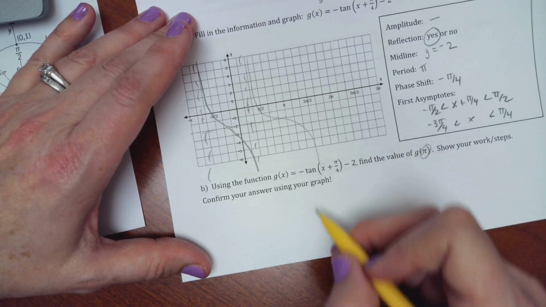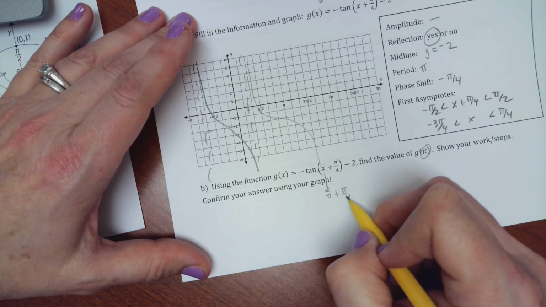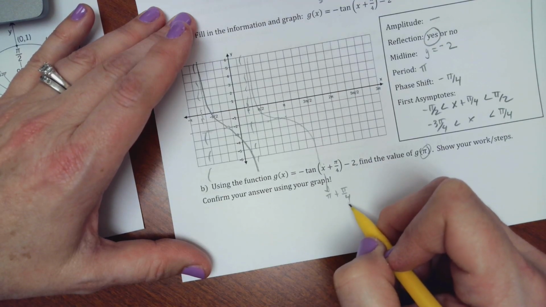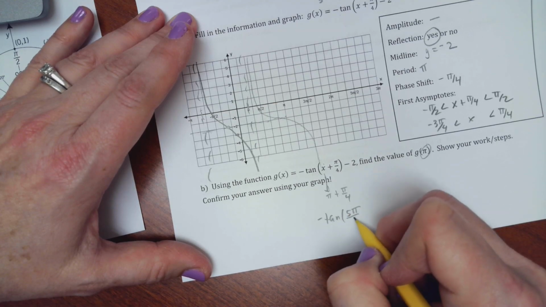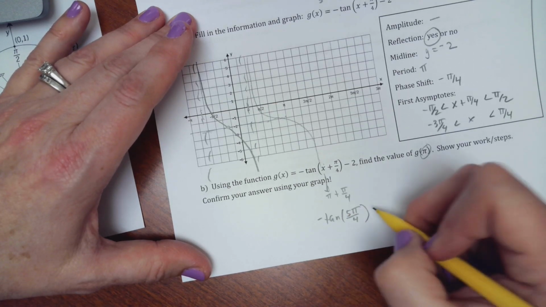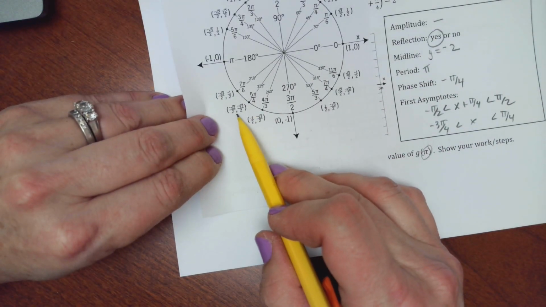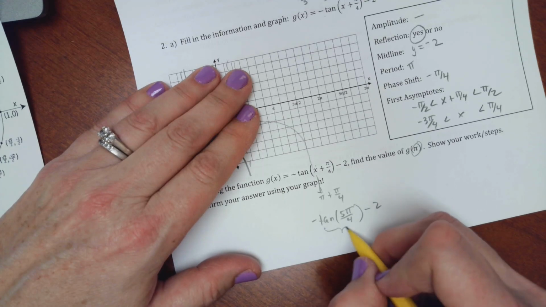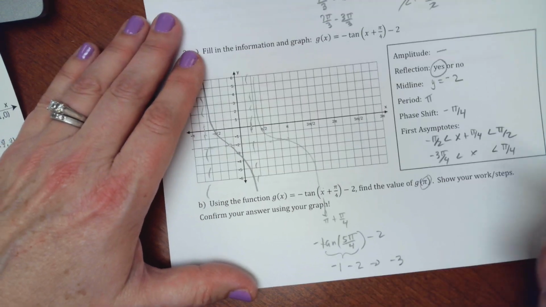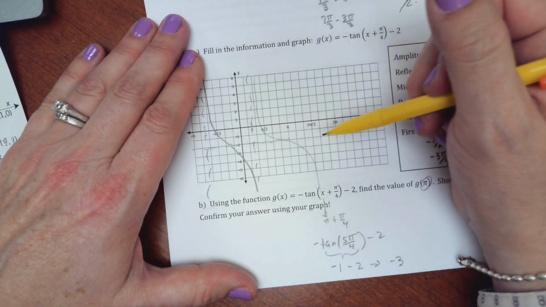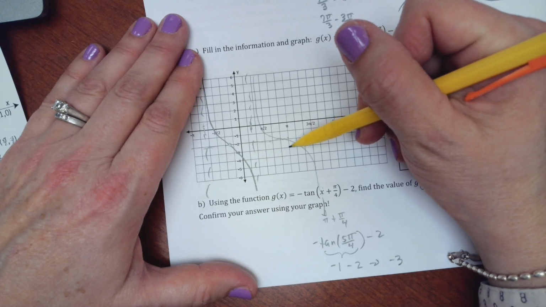So I'm going to put pi right here. So I'm getting pi plus pi over 4. So 1 plus 1/4 is 1 1/4, or 5/4. So I have negative tangent of 5 pi over 4 and minus 2. So tangent of 5 pi over 4 is positive 1. So this is a 1 with a negative and then minus 2. So I should be at negative 3. So that's telling me that 5 pi over 4 should be about negative 3, so about there.